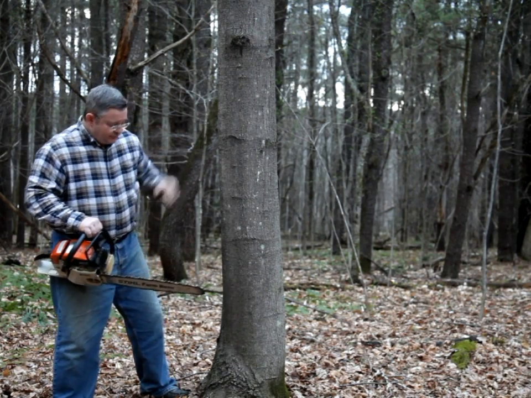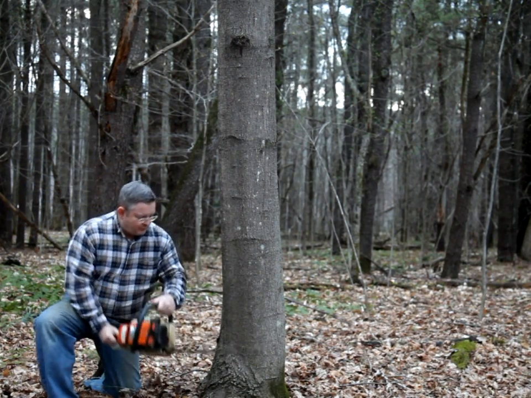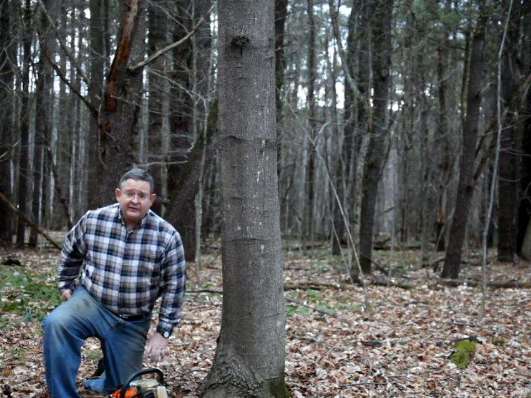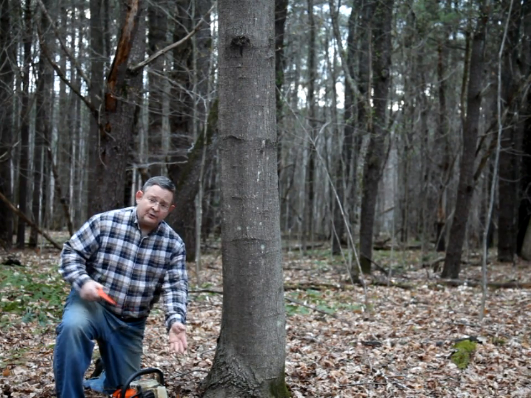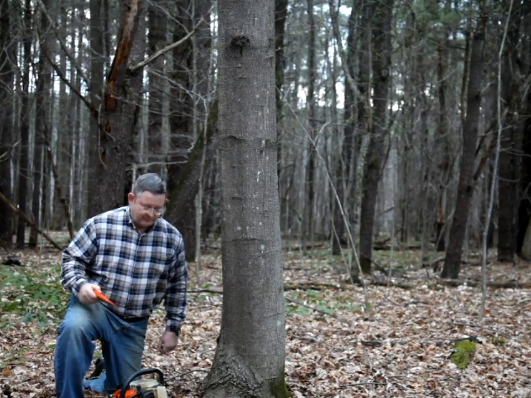Once the tree is down, you can make a single cut through the base, being sure to use a wedge to keep your blade from getting pinched.